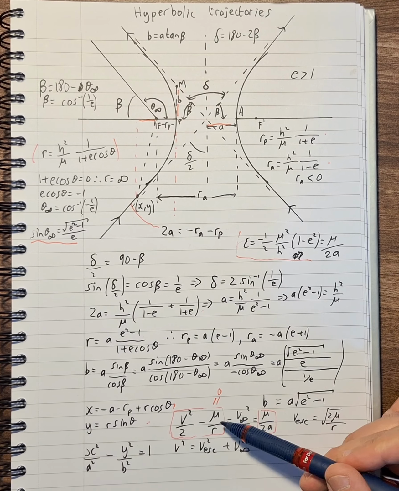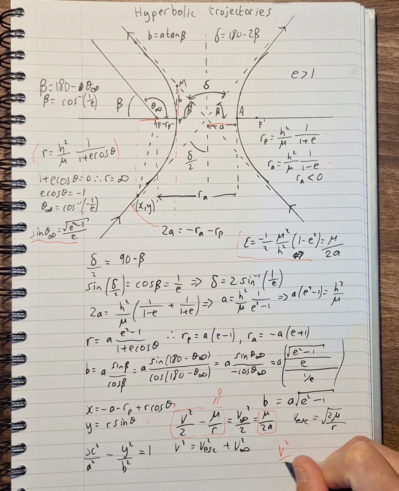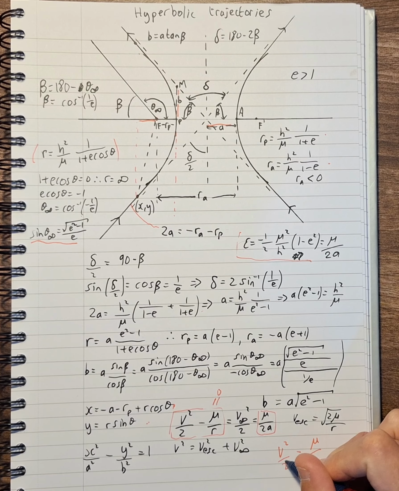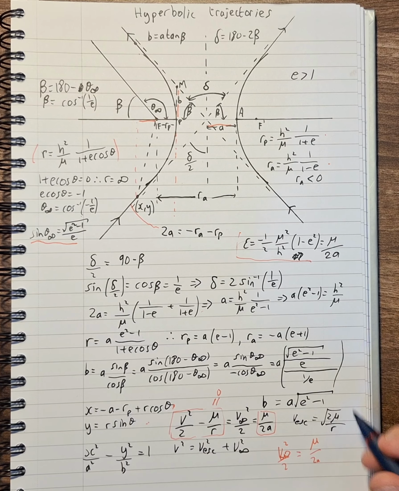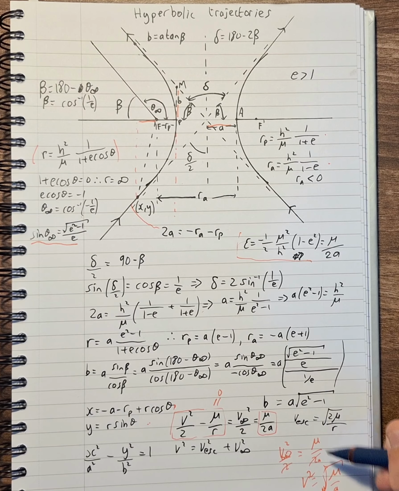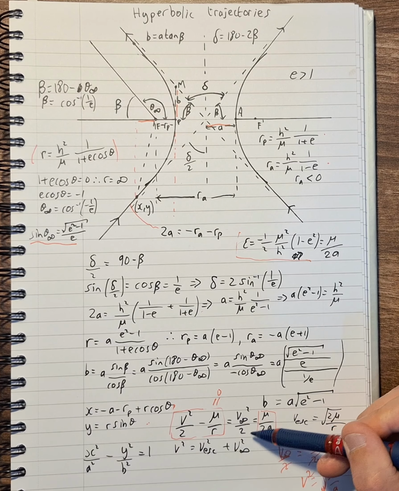And then rearrange, so you end up with v squared over 2 equals mu over 2a, and that's the infinite velocity. And then you rearrange, the 2 disappears, you end up with v equals the square root of mu over a. So then we can just leave that as squared and replace it there. So you end up with this equals v infinity.